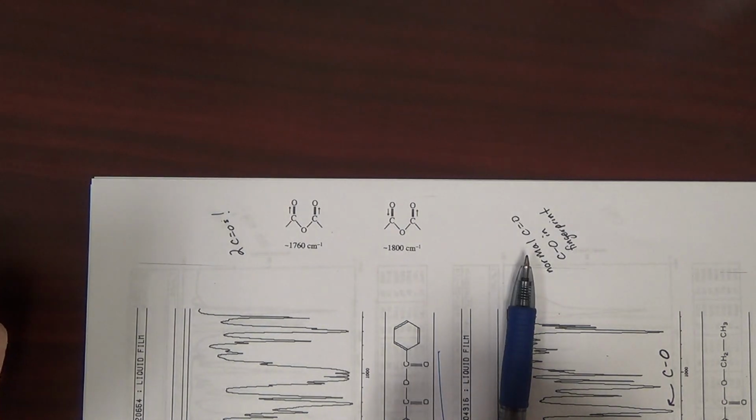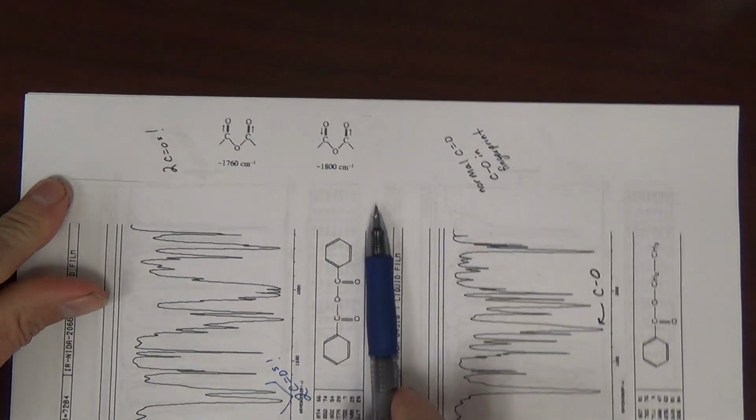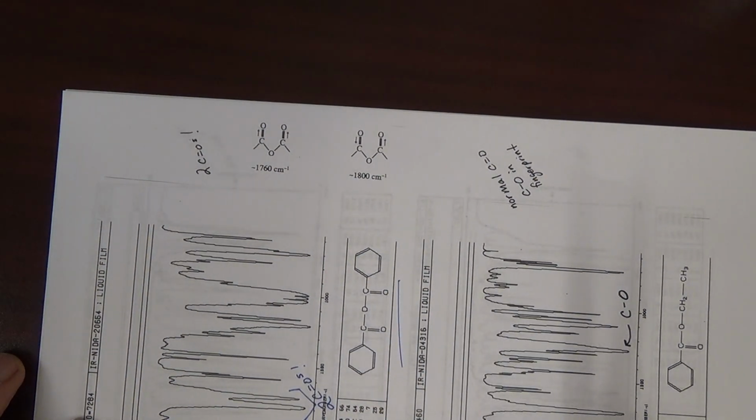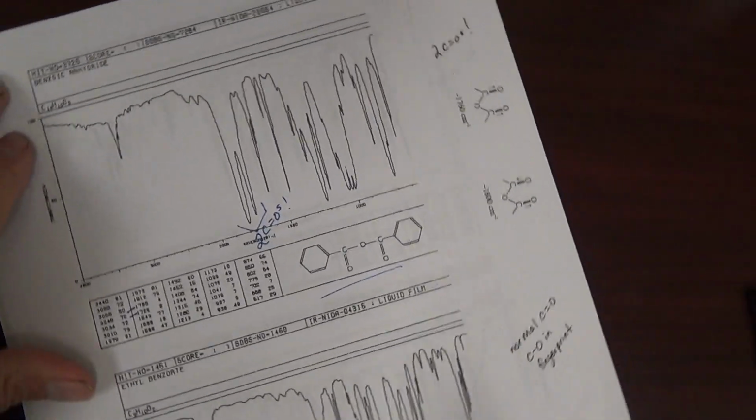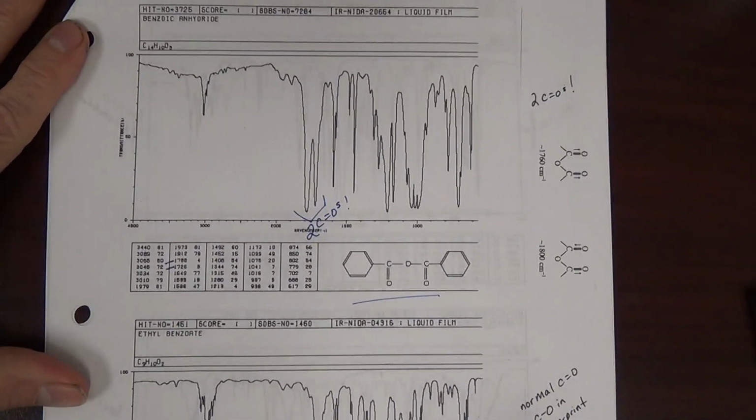You also have another stretch called an asymmetric stretch, where the carbonyls are stretching like this, and that leads to the second absorbance. So that's really why there's two carbonyls.